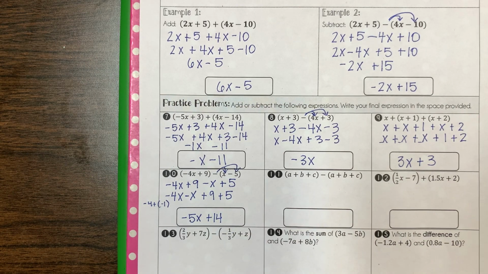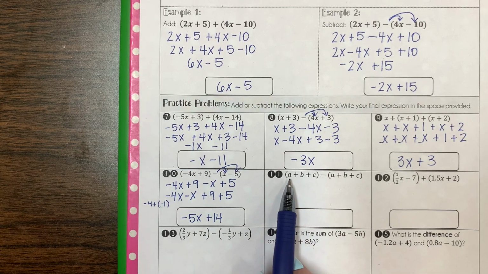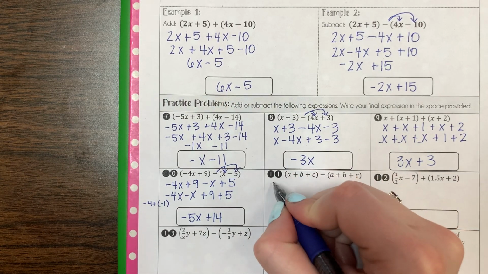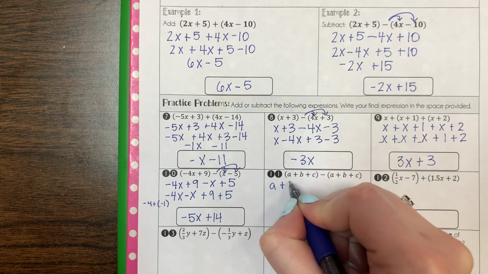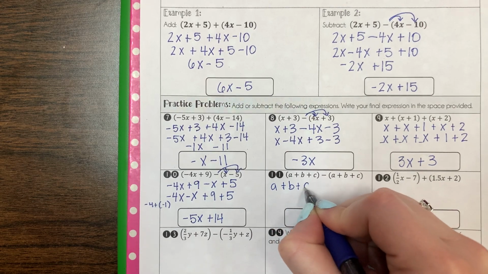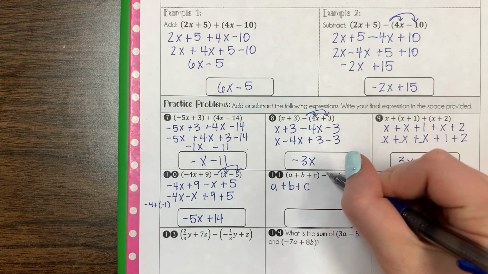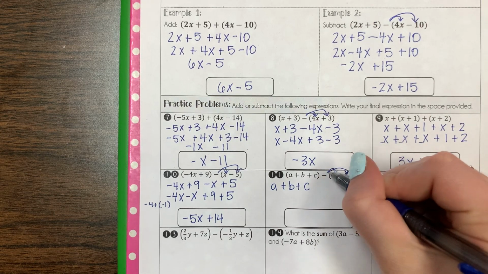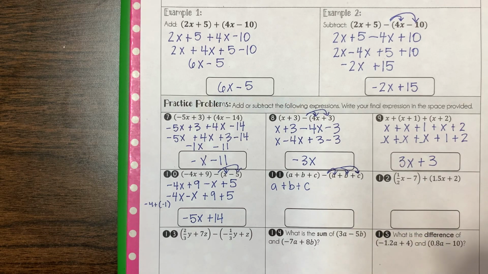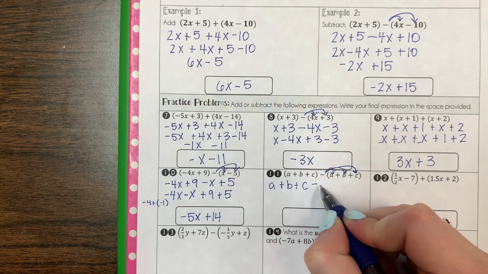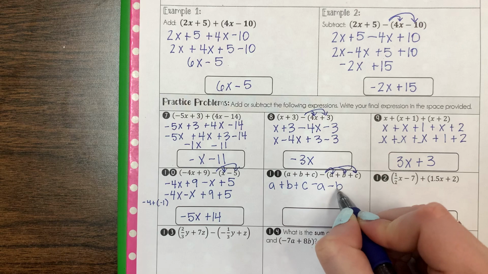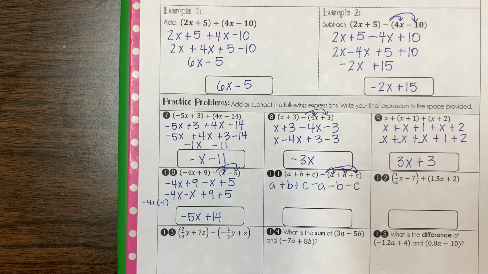All right, number 11. We do not have anything in front of our parentheses, so we can drop it. So we have a plus b plus c. Now our second set, we have a subtraction sign, so we have to distribute to everything in parentheses. So now we have minus a, minus b, and minus c, because we're subtracting it.